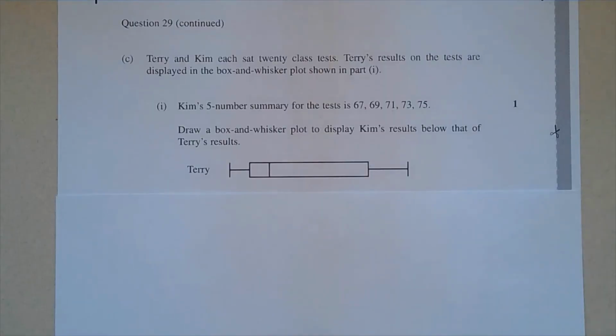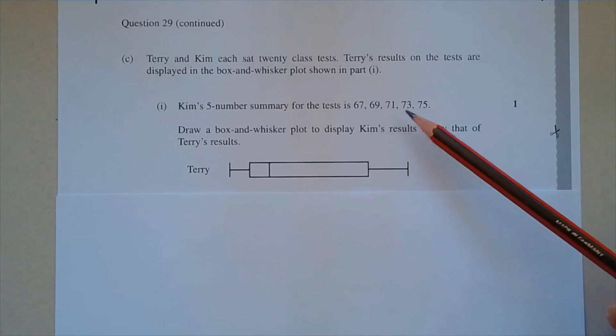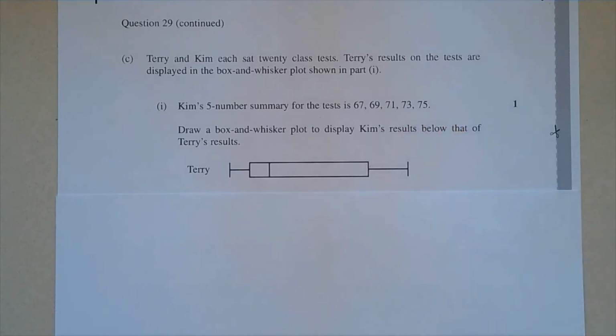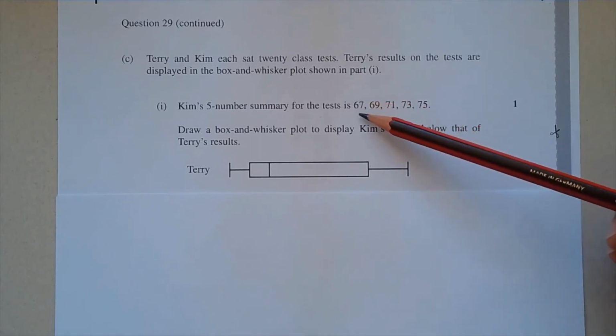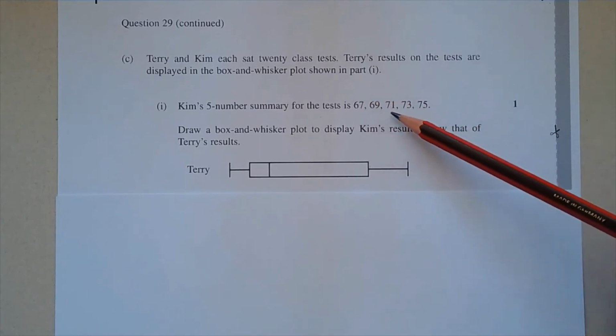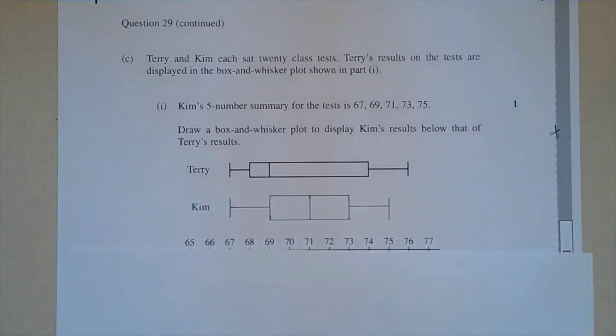Question 29C. Terry and Kim each sat 20 class tests. Terry's results on the tests are displayed in the box and whisker plot shown in Part 1. Kim's 5-number summary for the tests is 67, 69, 71, 73, 75. Draw a box and whisker plot to display Kim's results below that of Terry's results. Now, the 5-number summary is in ascending order and corresponds to the minimum score, the first quartile, the median, the third quartile, and the maximum. And it should look something like this.